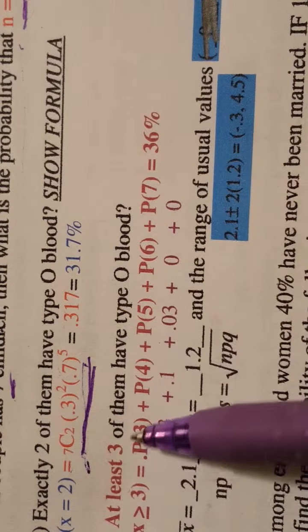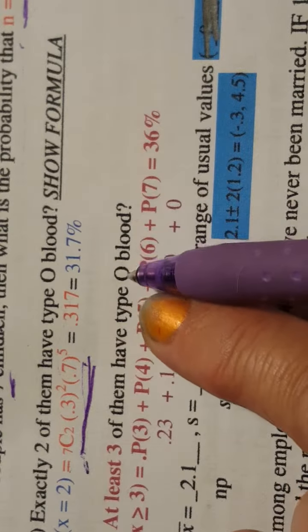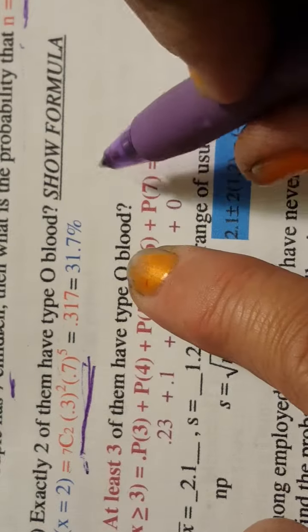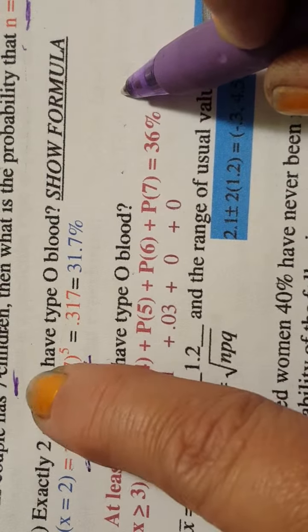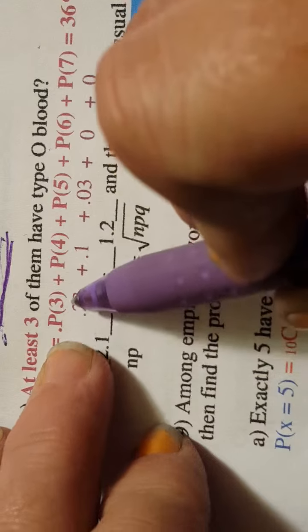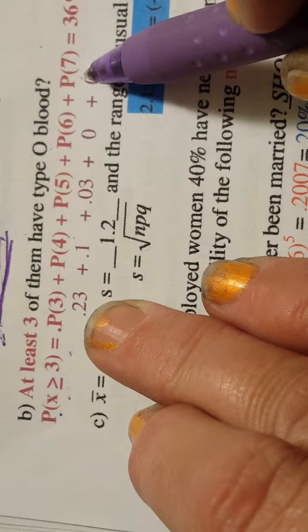Okay, at least 3 have type O blood type. Well, at least 3 means you could have 3 or 4 or 5 up to 7. So what we want to do is the probability of at least 3, x is greater than or equal to 3, and that would be the probability of 3, the probability of 4, the probability of 5, 6, 7, all added together.